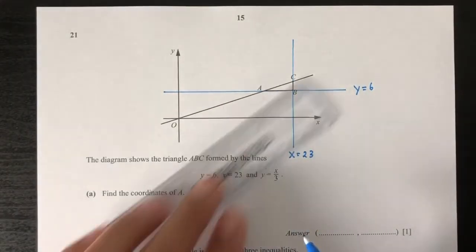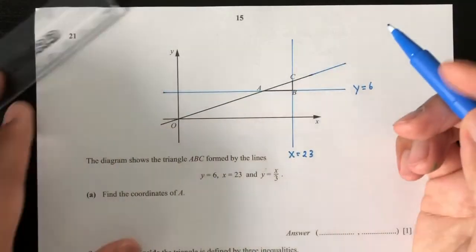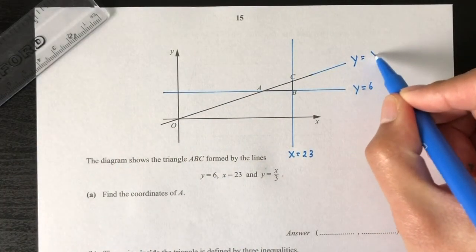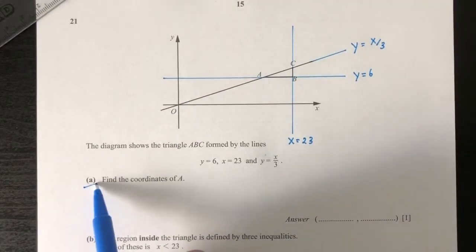And then we have this line, which is y equals x over 3. Now part 1 is to find the coordinates of the point A.